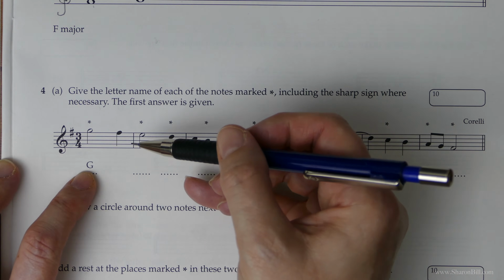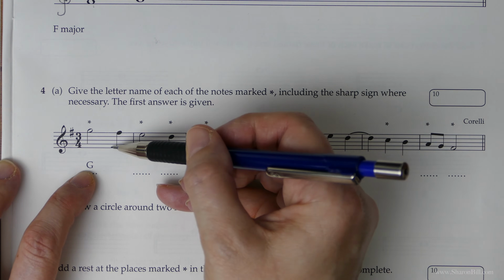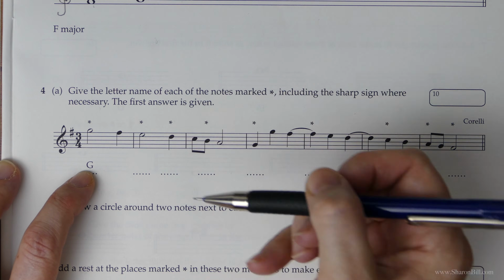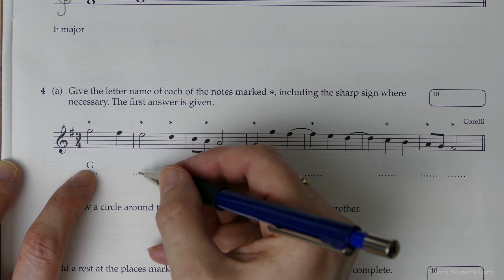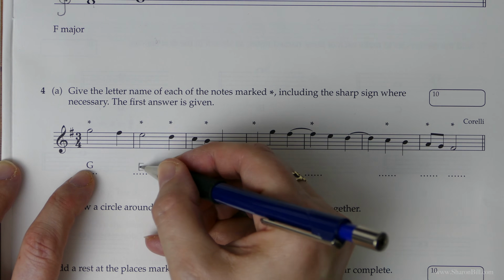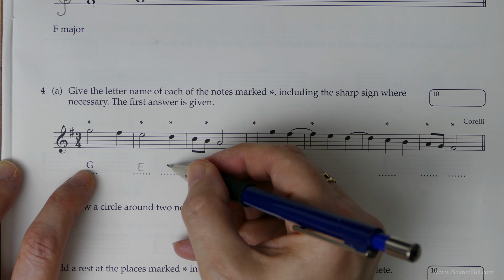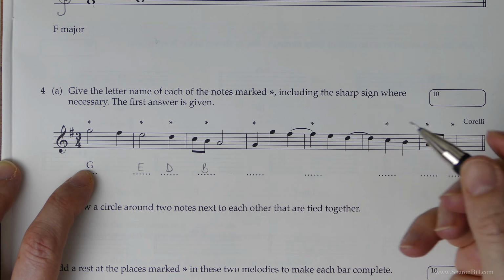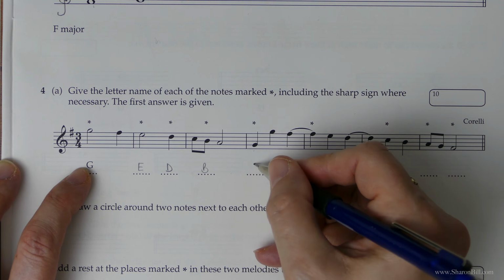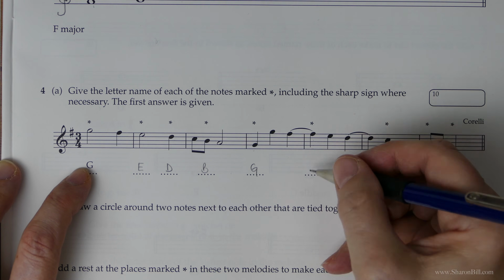Remember that the spaces are F-A-C-E, the spell face, and the lines, every good boy deserves football, and that should help us to work out the notes. So this one, F-A-C-E, is an E. Use capitals, always use capital letters. Every good boy deserves, there we go, deserves. Every good boy, B. Every good, G. Every good boy deserves football, F.